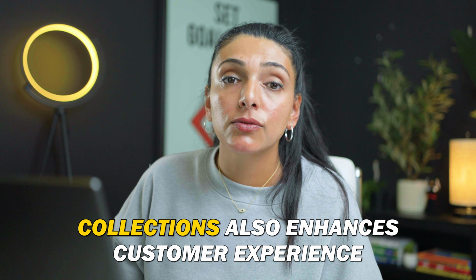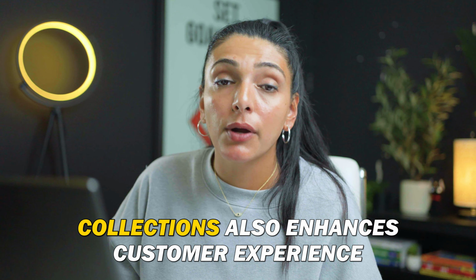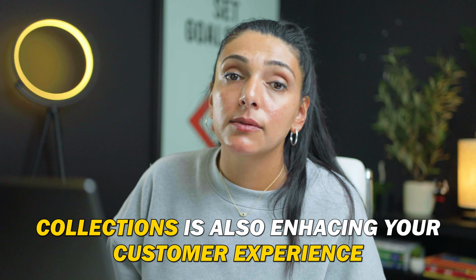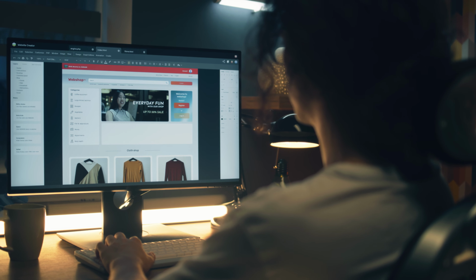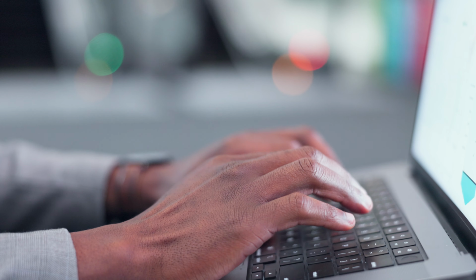If you're just getting started on Shopify, please remember that your collections are an essential tool for organizing your store's product list and enhancing your customer experience. Setting up your collections prior to adding your product listings will save you so much time and be less of a headache.